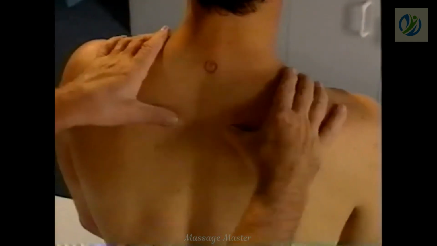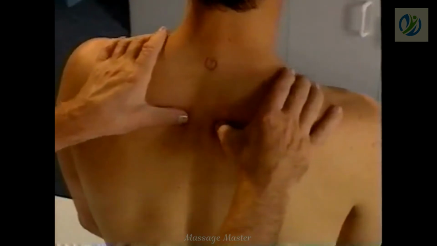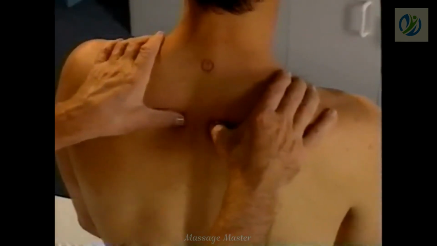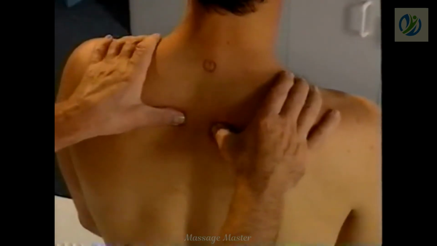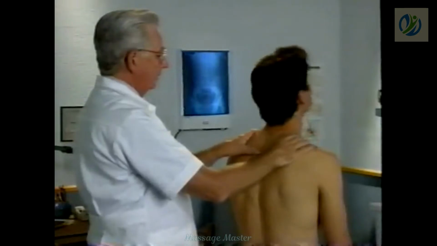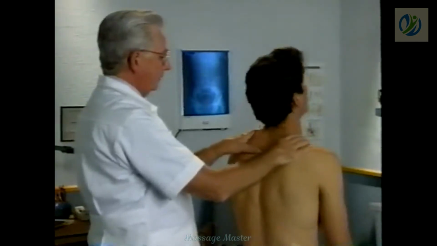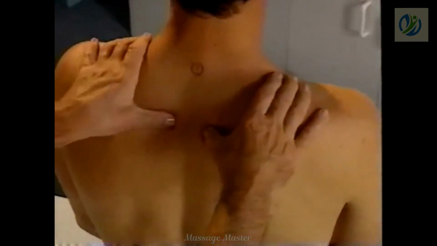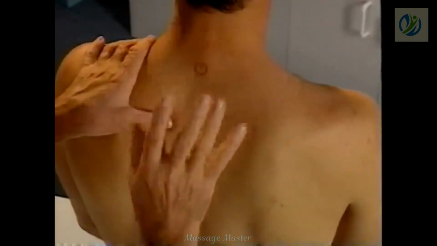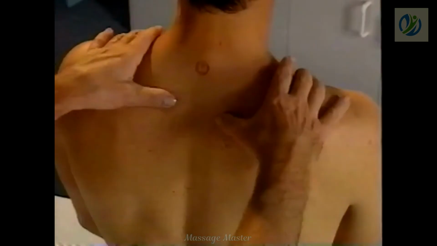Here I find the transverse processes of T4 to be quite symmetrical. I'm going to ask him to look down at the floor, up at the ceiling, and straight ahead. Both transverse processes, with my thumbs on them, seem to move symmetrically forward and symmetrically backward.